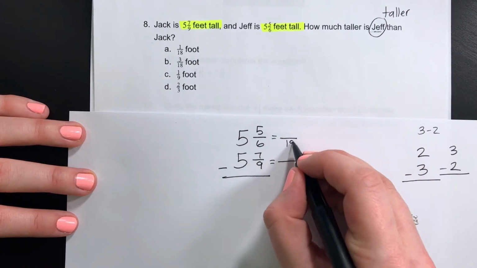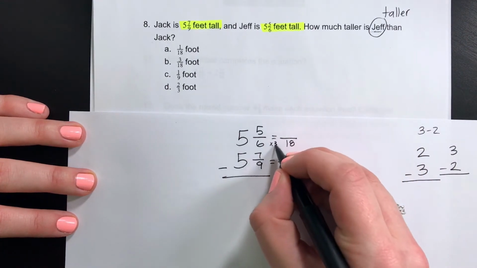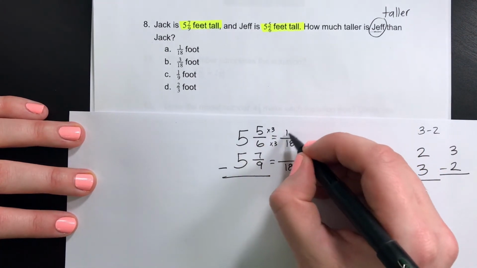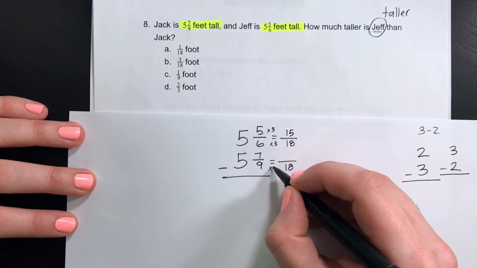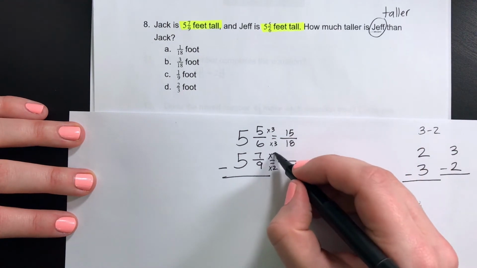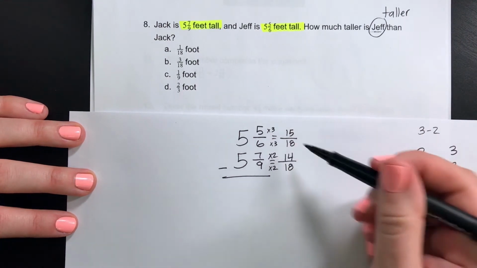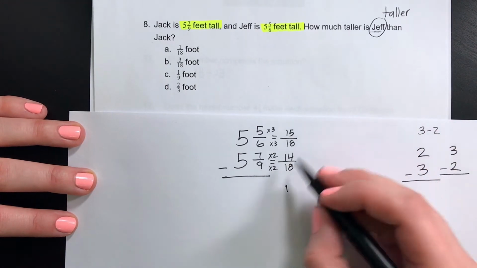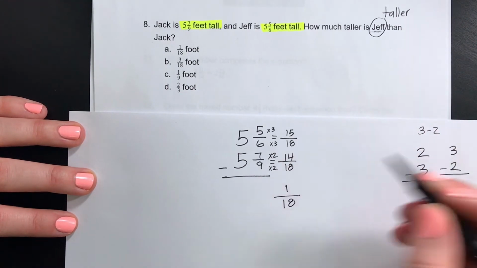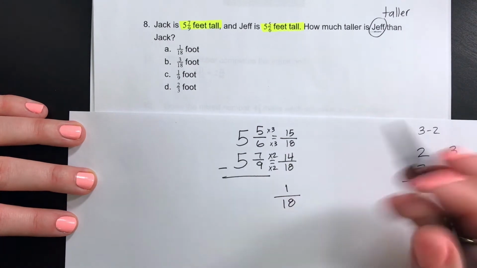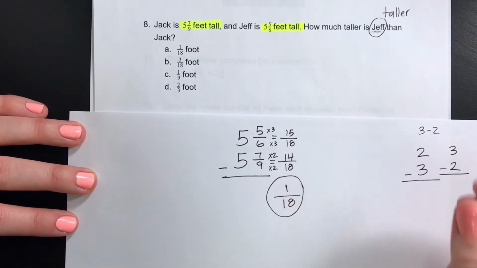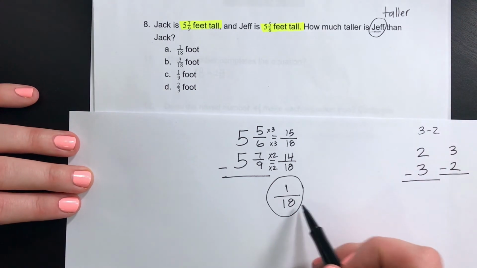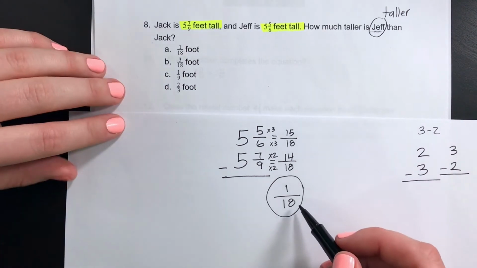18 works because 6 times 3 is 18, and 5 times 3 is 15. 9 times 2 is 18, and 7 times 2 is 14. So we're subtracting. 15 minus 14 is 1, and we just pull down our denominator, 1/18. 5 minus 5 is 0. So we actually just end up with 1/18 of a foot. So that's not very much, but that is how much taller Jeff is.